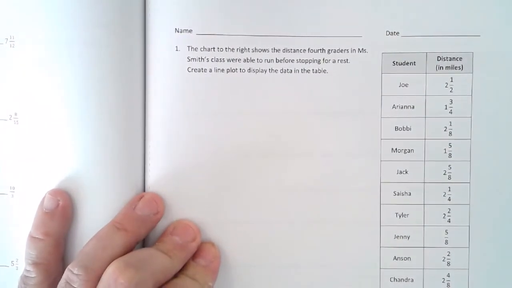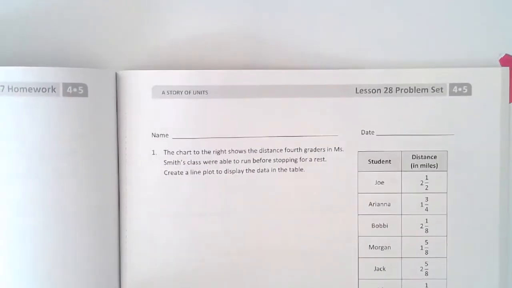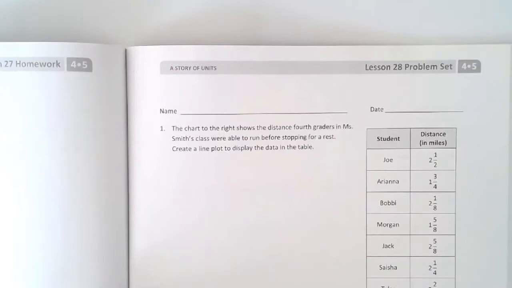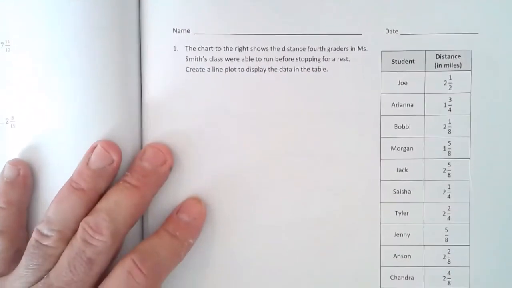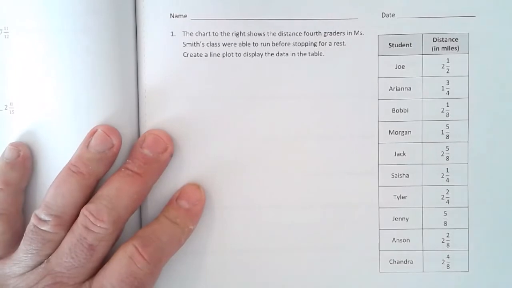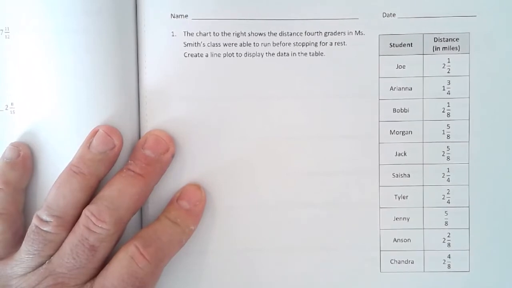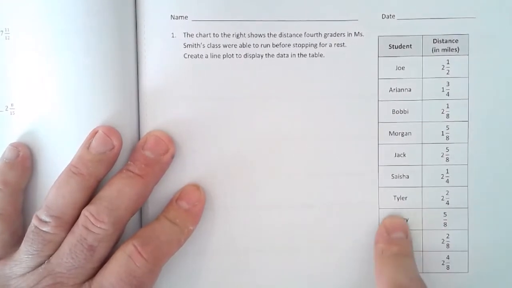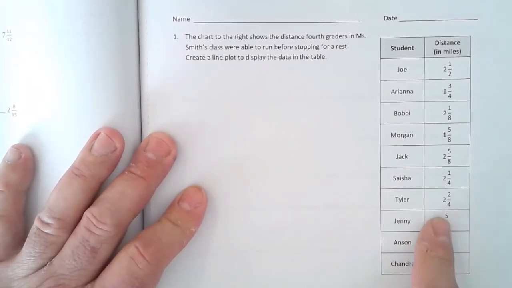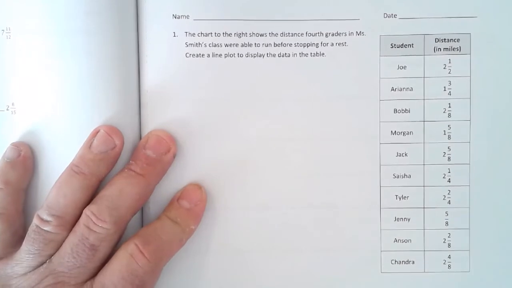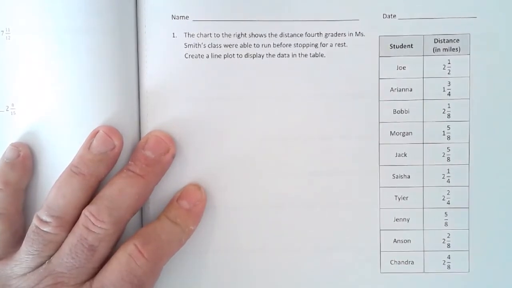But what I'm going to try to show you now is in lesson 28, just for the fun of it, we're going to do problem set number 1. Let's do some RDW: read, draw, and write. It says, the chart to the right shows the distance 4th graders in Miss Smith's class were able to run before stopping for a rest. So we have a table with the name of each student and the distance in miles that they ran. It says create a line plot to display the data in the table.